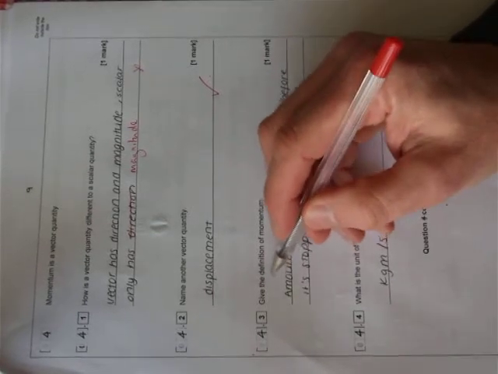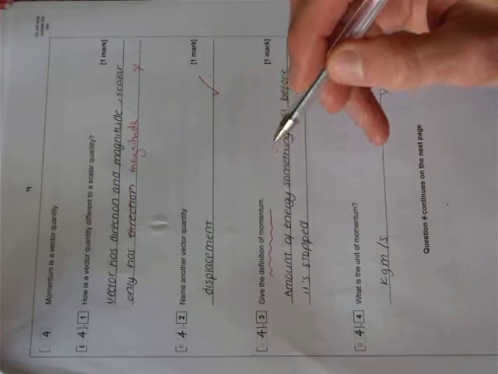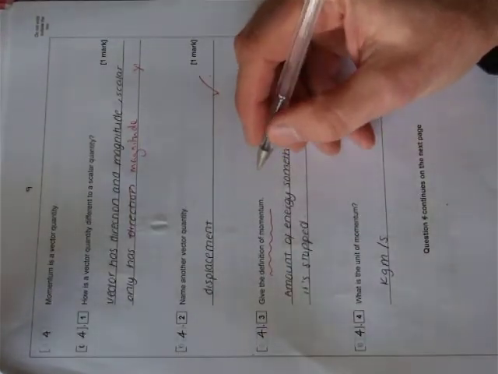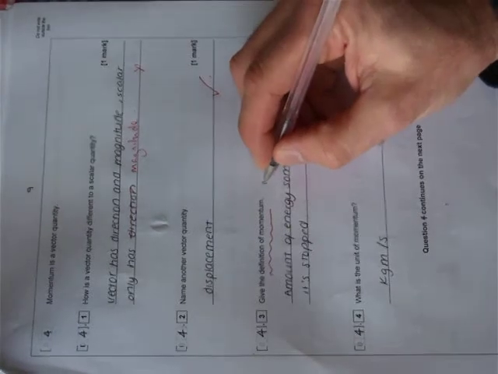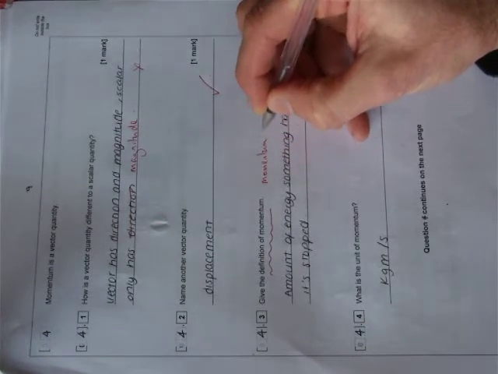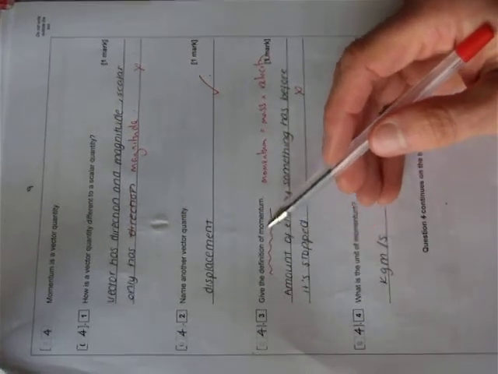Give a definition of momentum. Right. When they ask for definitions in this particular exam paper, often what they're looking for is the equation. So writing momentum equals mass times velocity. It has to be velocity, not speed. We'll get the mark. You can't say the unstoppability. I know I used that in class, but in the exam paper, if they say give the definition, they mean write out the word form of the equation. The unit of momentum there, the kilogram meter per second, is correct.